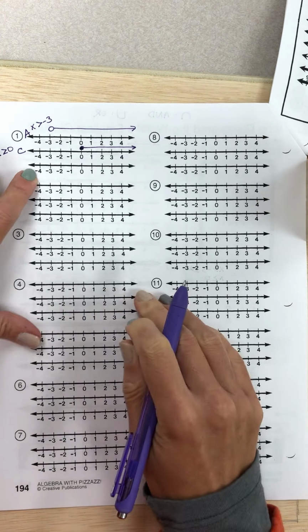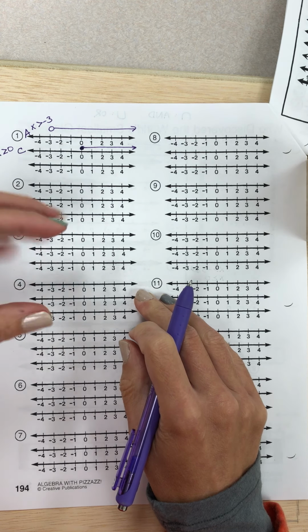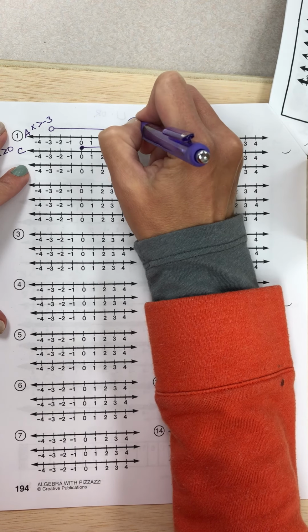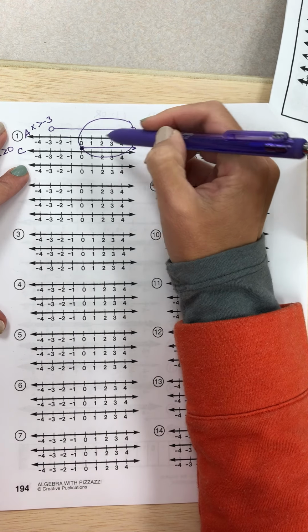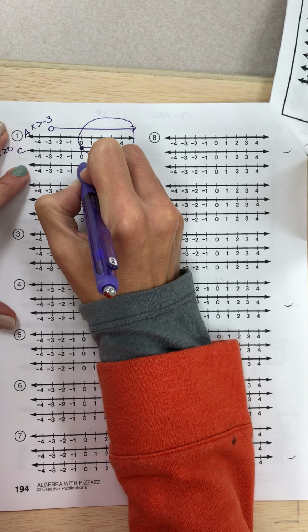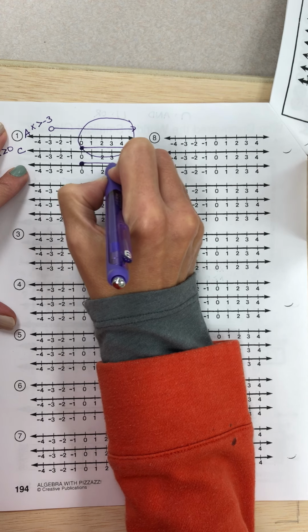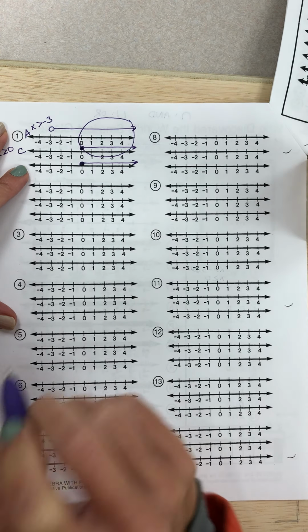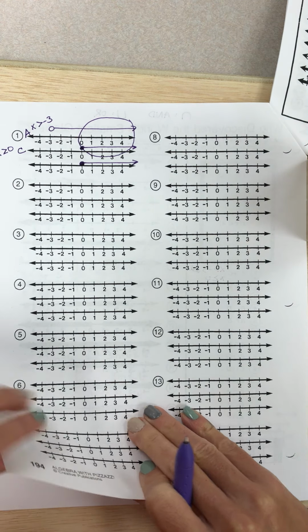Okay, now this third one is like, where do they intersect? Where do they both work? And that would be this area right here that makes both of these true. So my final answer is anything that is 0, including 0, or greater. Anything that is 0 or greater is my final answer for number 1.